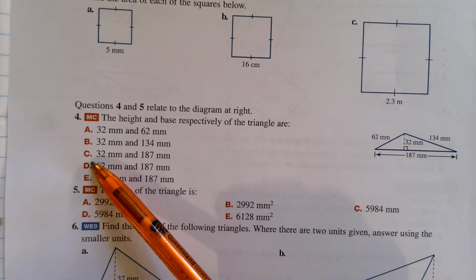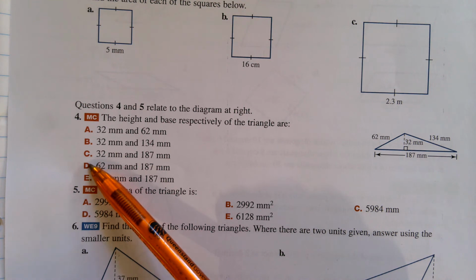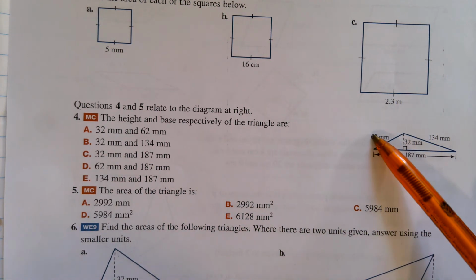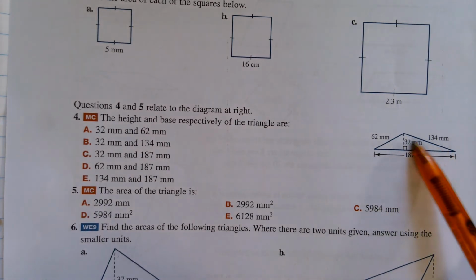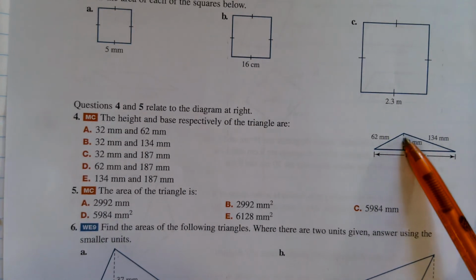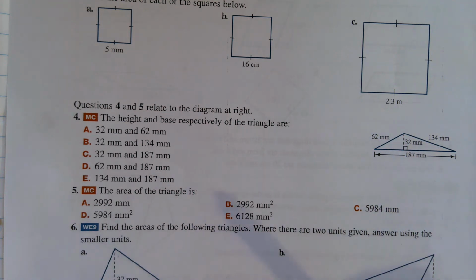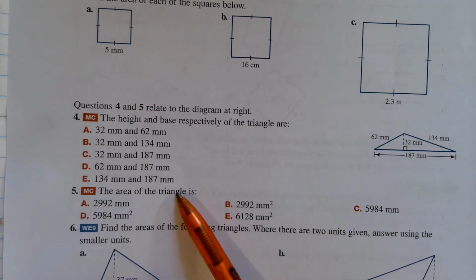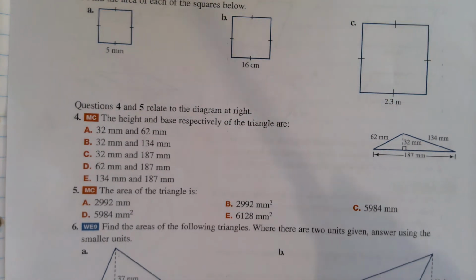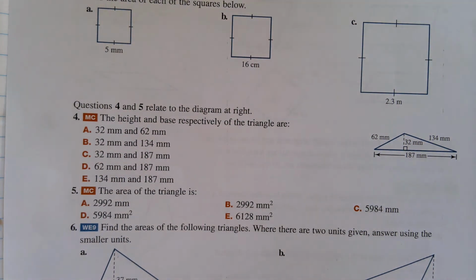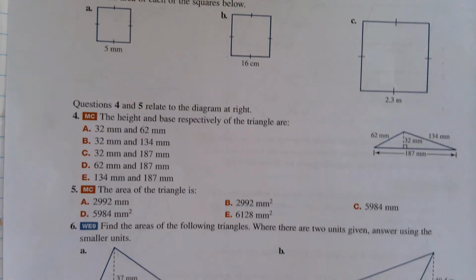You don't need to worry about those other measurements at this stage. You would only need these three measurements to find the perimeter. So you would add these three measurements for the perimeter. You wouldn't need that one if you were doing perimeter. And the area, so you would now need to multiply the 32 by the 187 to find the correct answer. If you work that out, did you get B? If you didn't, try again.